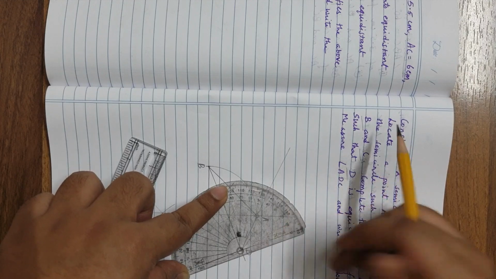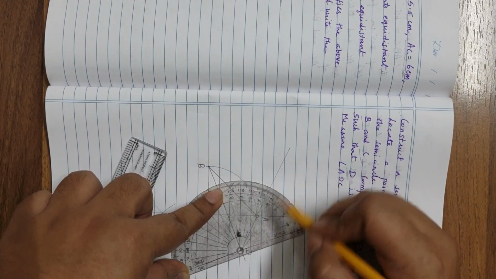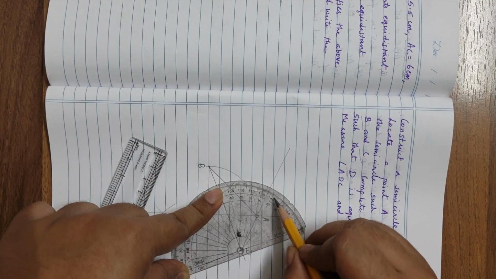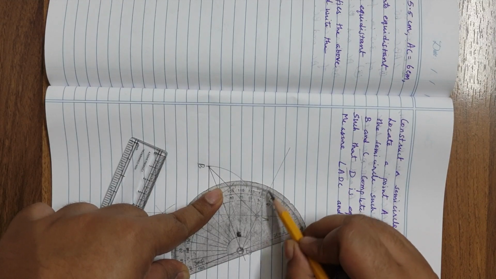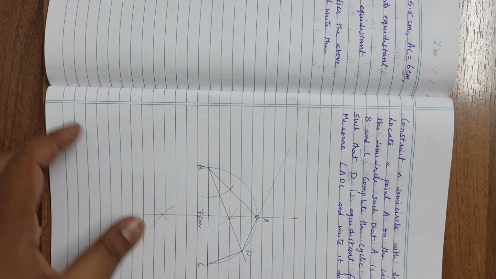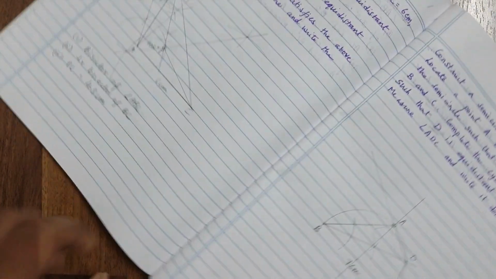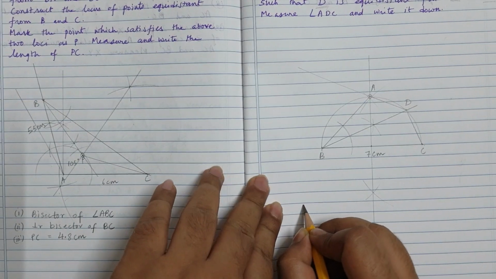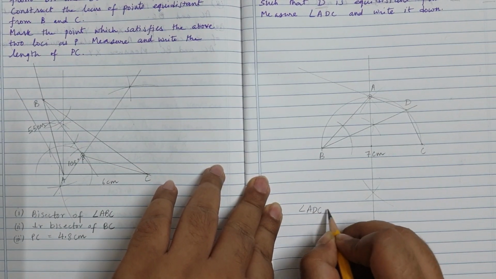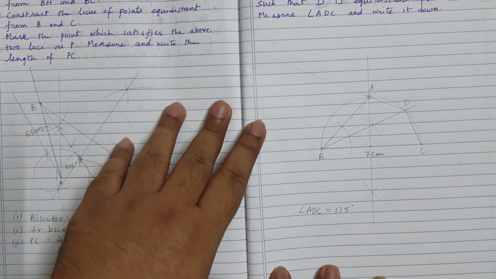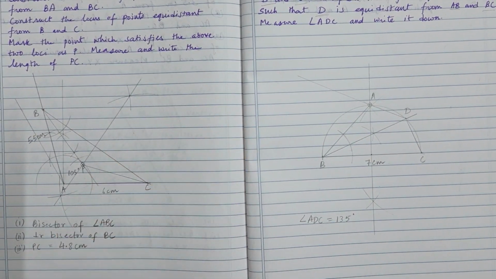Okay, so this line is in between 130 and 140, exactly, this is 135. So angle ADC is 135 degree. So I'll just write down the measure below the construction, that angle ADC is equal to 135 degree. So this is complete.